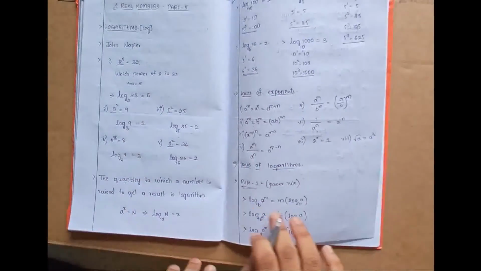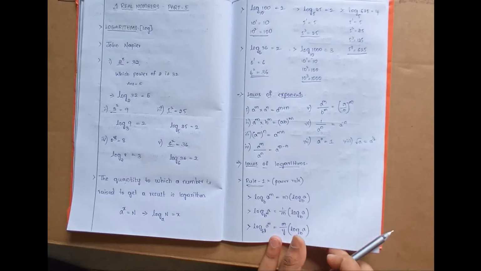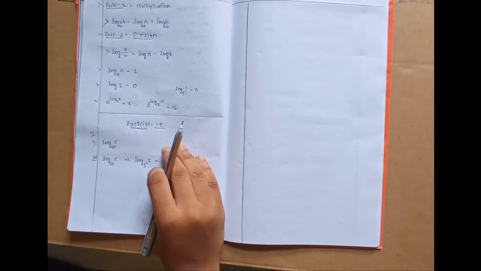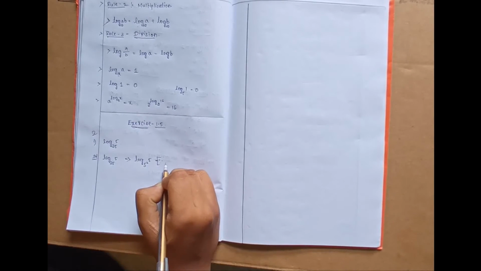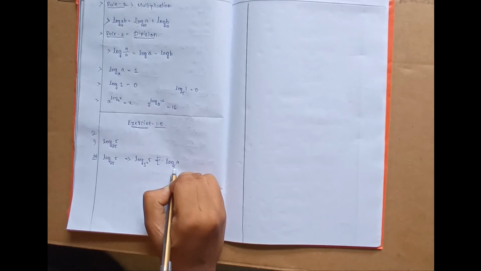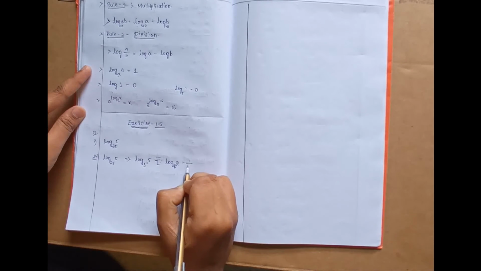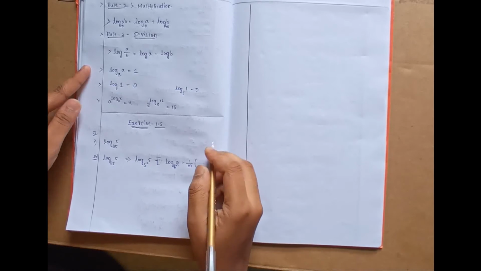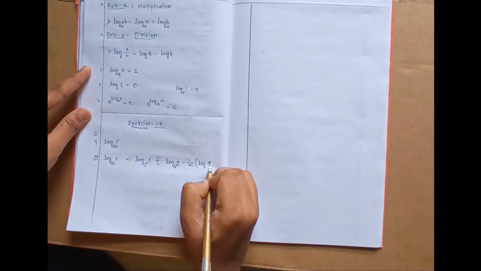As you can see, when we have an exponent for the base, then its reciprocal multiplies the logarithmic number, right? So here we can write in that form. Here we are using log A to the base b power m is equal to 1 by m into log A to the base b.